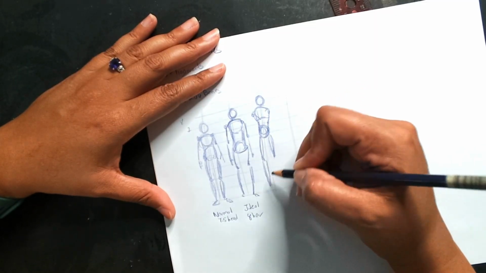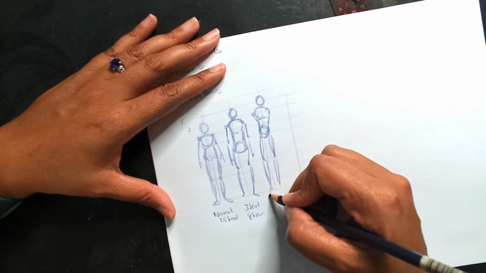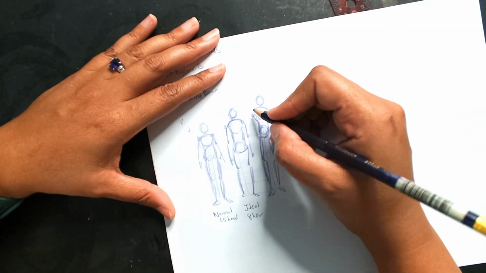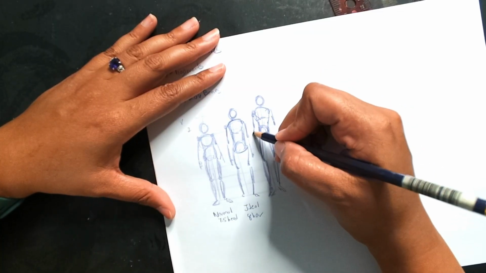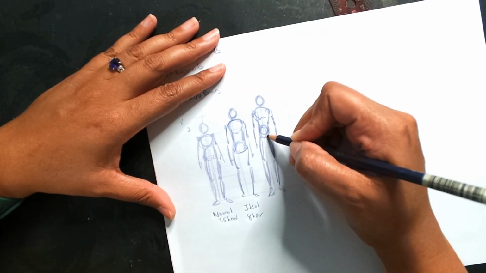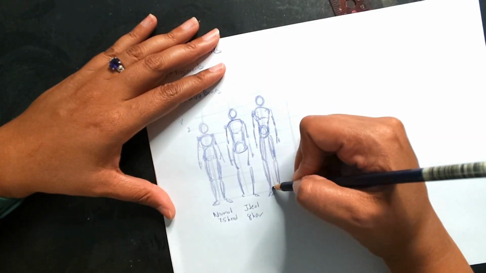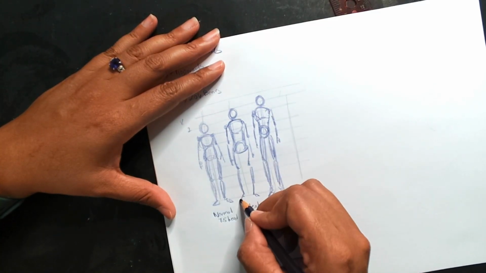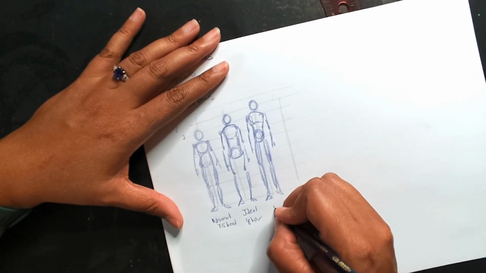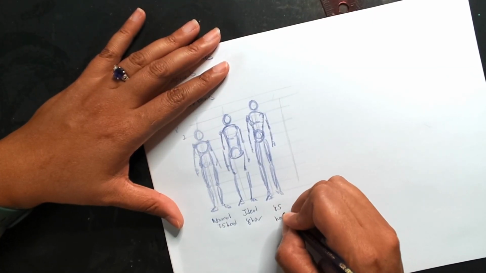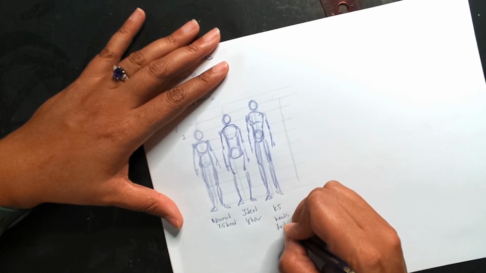That's why to this day you see a lot of very lean women when they're modeling clothes. It's just trying to mimic their art style. I guess it's more visually appealing for the designer. But there's a lot of companies that are battling that right now. 8.5 heads. This is for fashion.